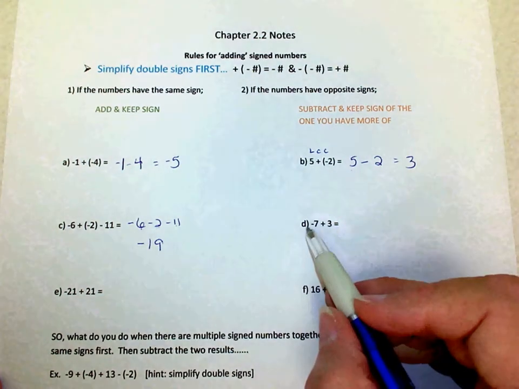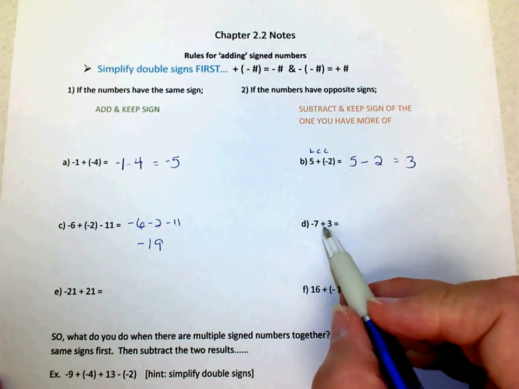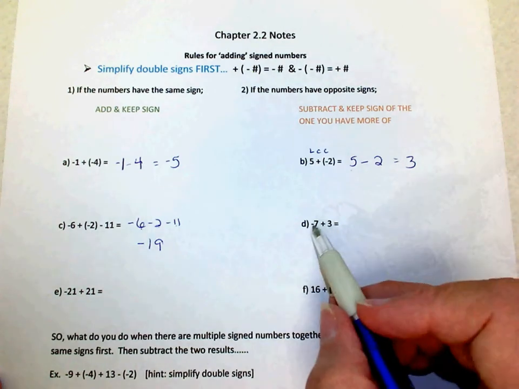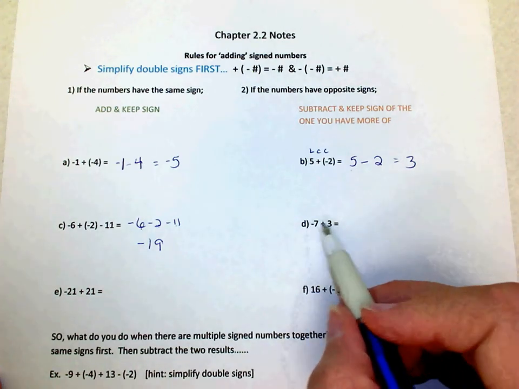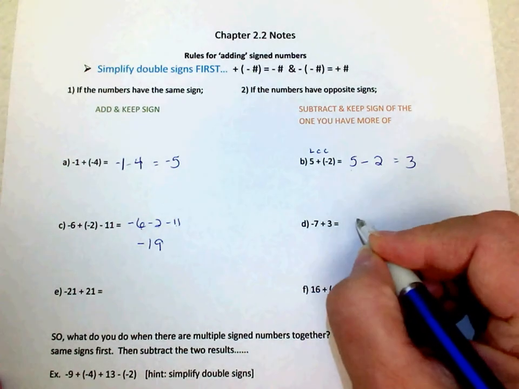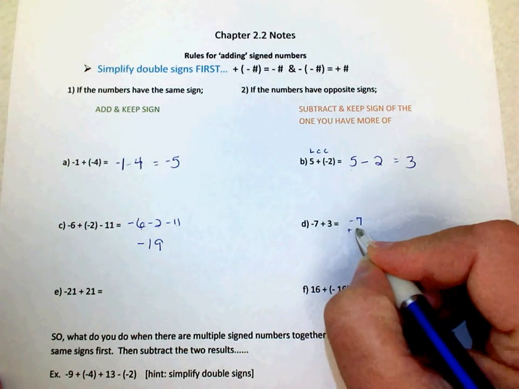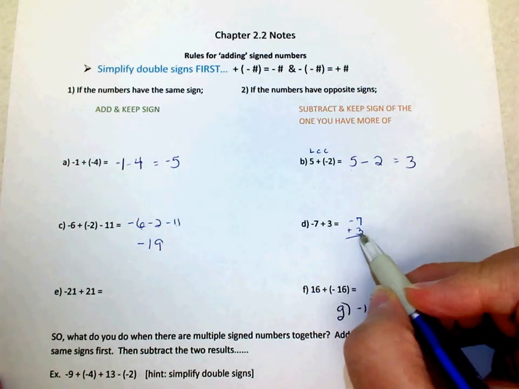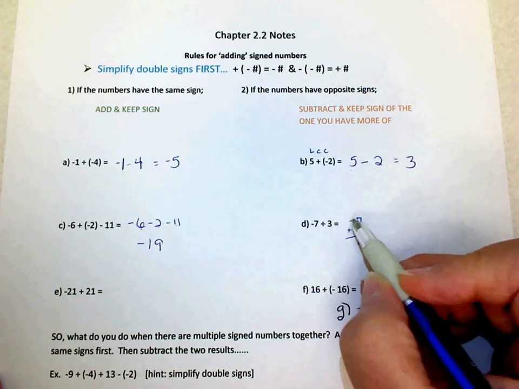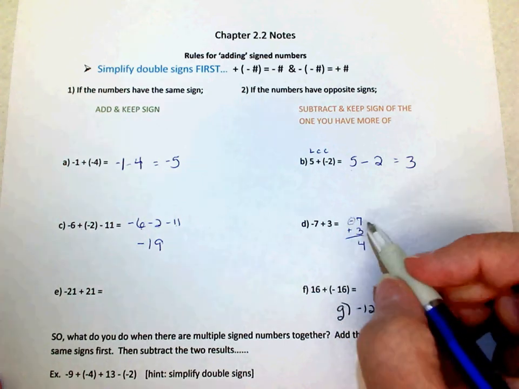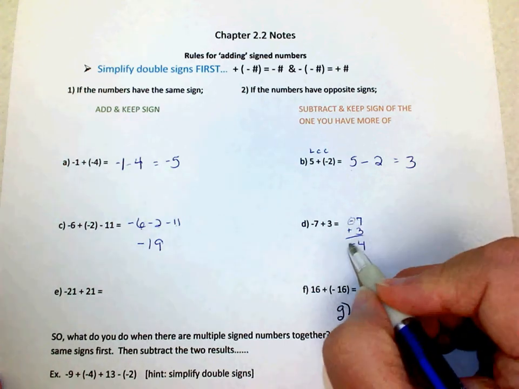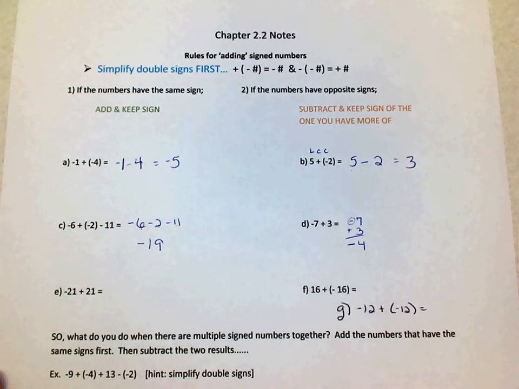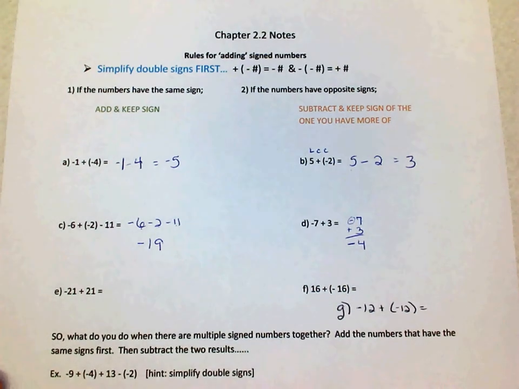Now on D, -7 plus 3. Not the same sign, they're opposite signs. So -7 plus a +3. 7 minus 3 is 4. And we've got more negatives because 7 is bigger than 3. So our answer is negative.